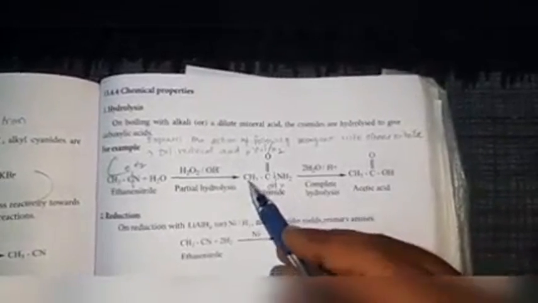See here, hydrogens, H2, are added to nitrogen, meaning NH2. Oxygen is added to carbon, so you will get C double bond O: CH3 C double bond O NH2. Again this amide on hydrolysis will give acid. Here also water only is added. Here hydrogen is added, and the remaining OH group is added. Hydrogen is added to give NH3, that is not shown here, and this OH group is added to this carbon, so you will get CH3COOH, that is acetic acid.